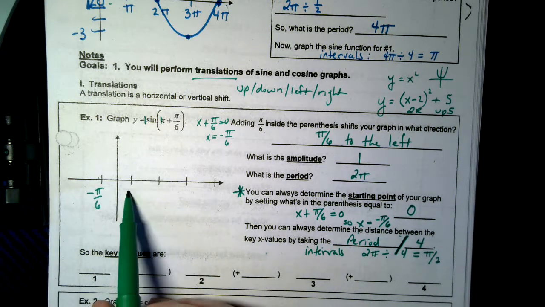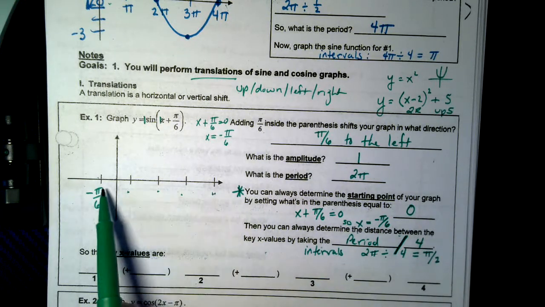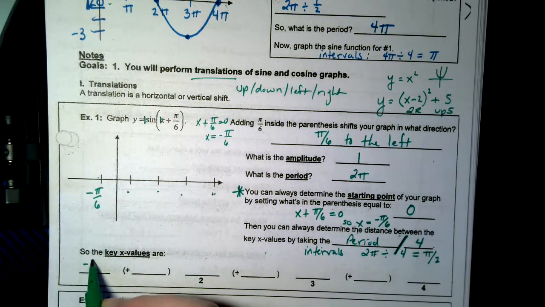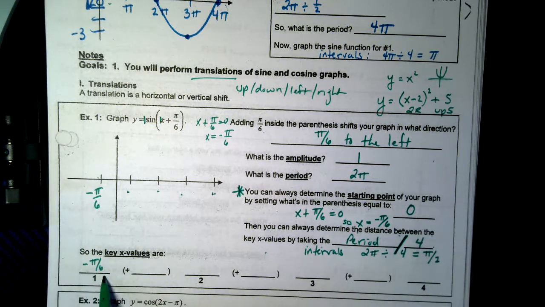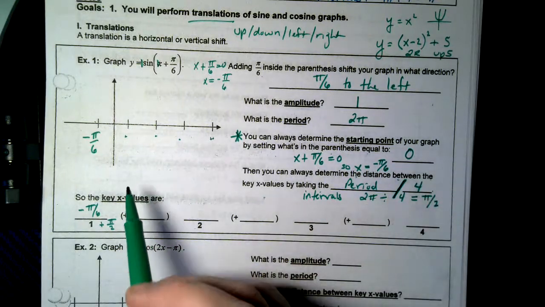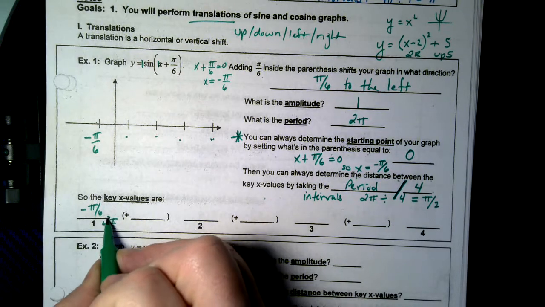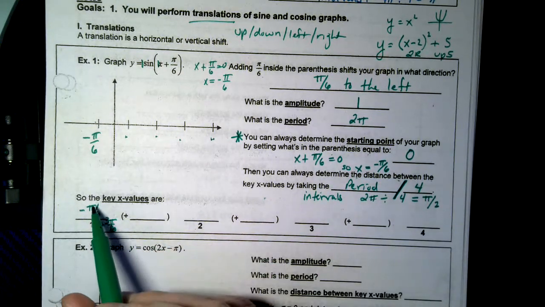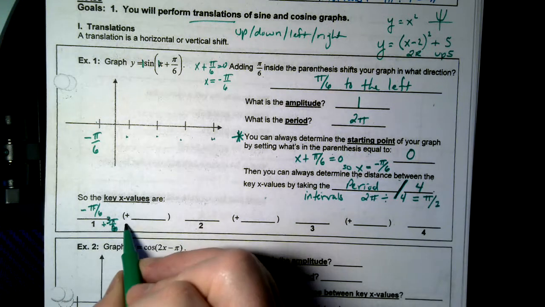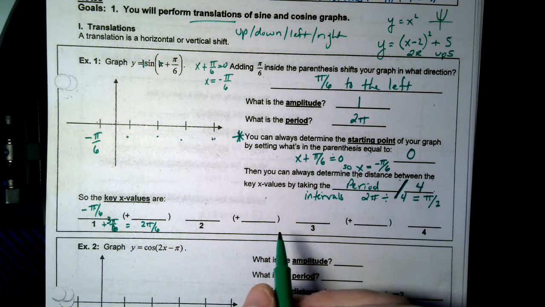So to write these other key points, it no longer just ends at the end of the period. It's not going to end at 2 pi. Everything shifted over. So it starts at negative pi over 6, and you're going to add pi over 2. We need a common denominator. You've got to be a little bit comfortable with fractions here. We need a common denominator between 6 and 2. The common denominator is 6, so I'm going to call this 3 pi over 6. Negative pi plus 3 pi gives me 2 pi over 6, but we've got to reduce that.